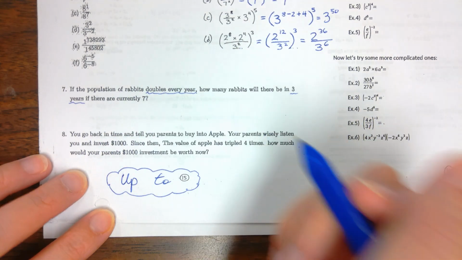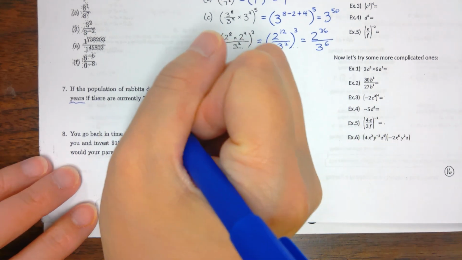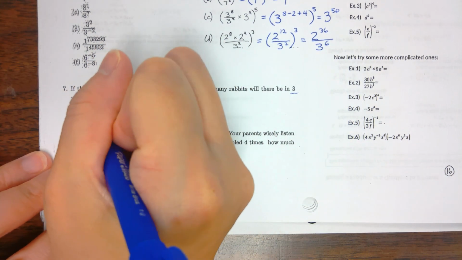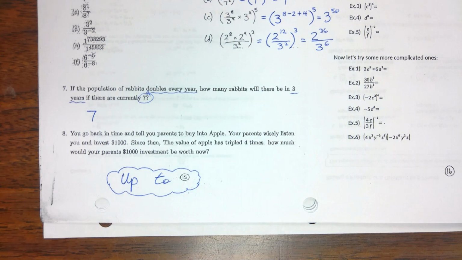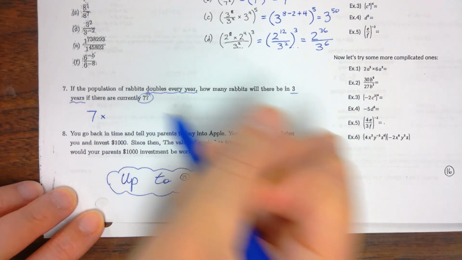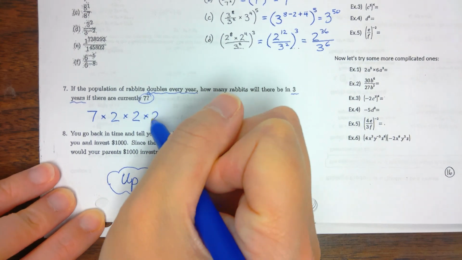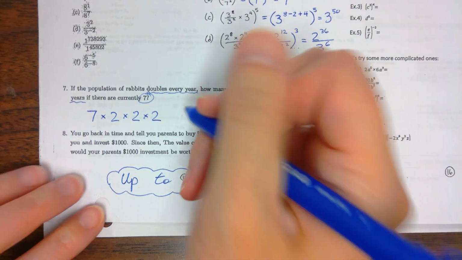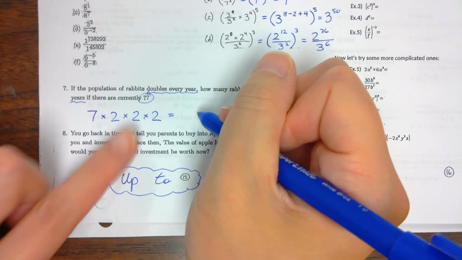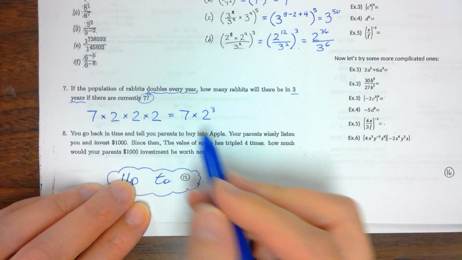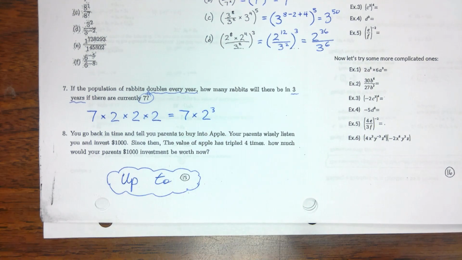So, but what about the 7? Right. So you always have to start out with your initial value. So 7 times, I'm doubling it, I'm doubling it, I'm doubling it. So after 3 years, this is what it will look like. If I were to simplify this, I could simplify it as 7 times 2 to the power of 3.